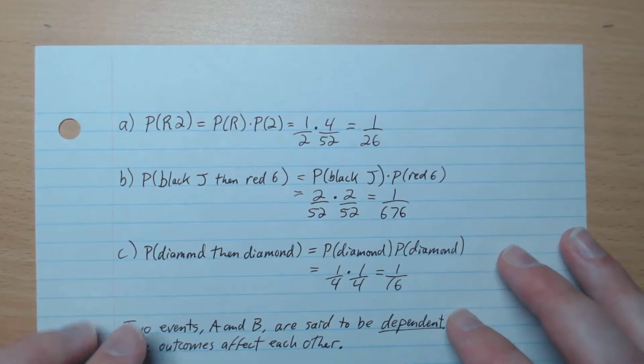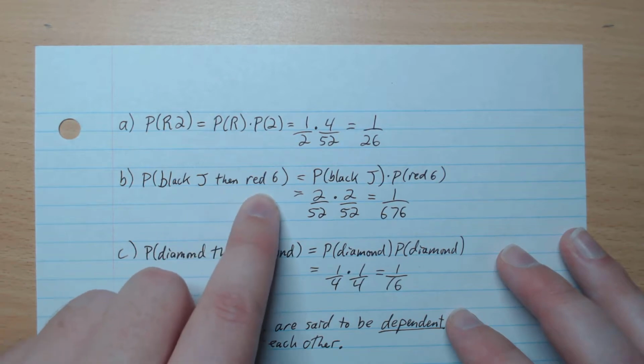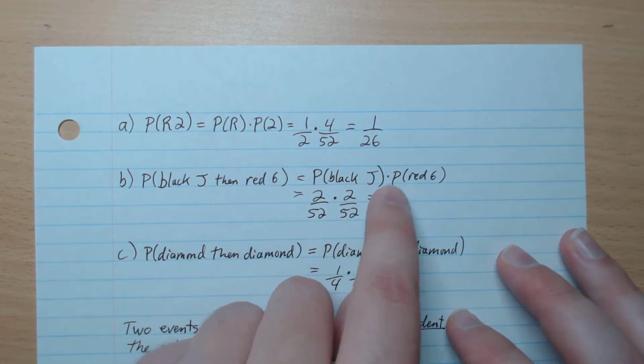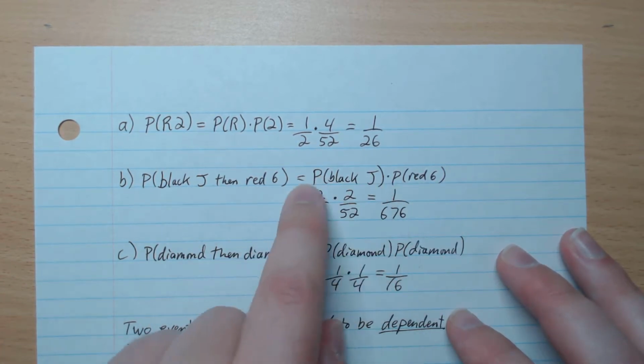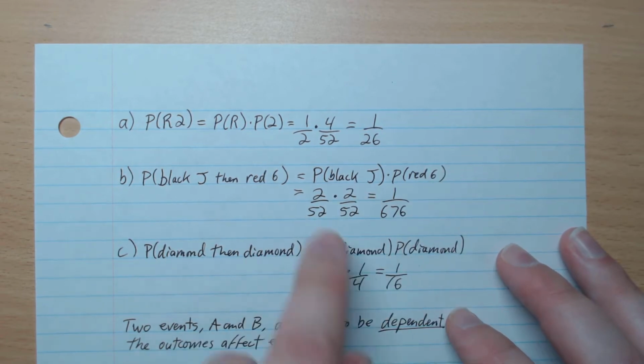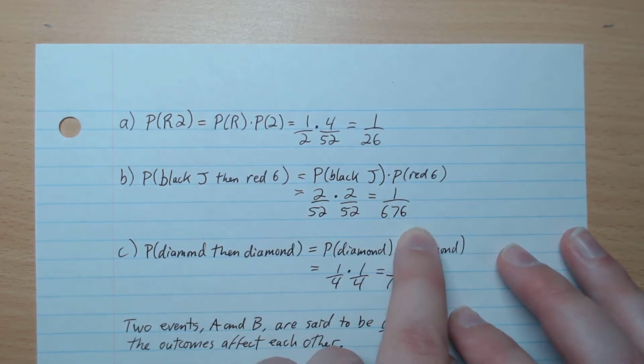B, P blackjack, then red 6. So P blackjack times P red 6. Blackjack, there are 2 of them. Red 6, there are 2 of them. Multiply that together, 1 out of 676.